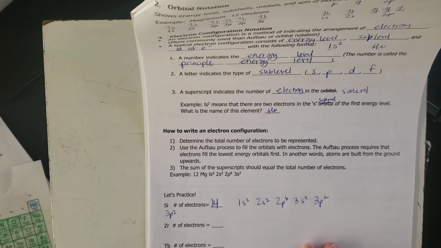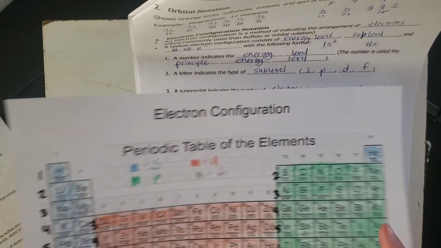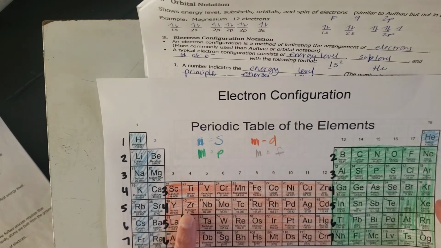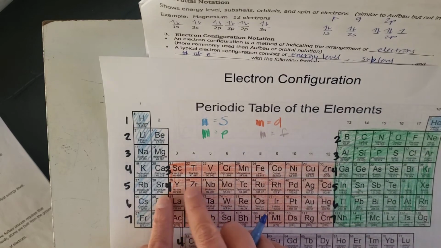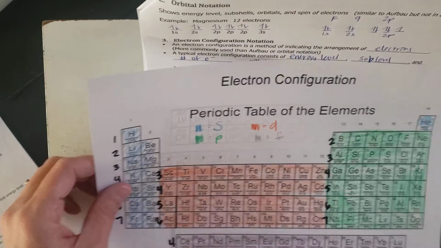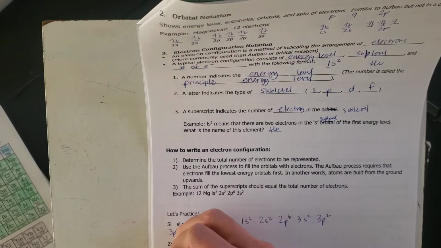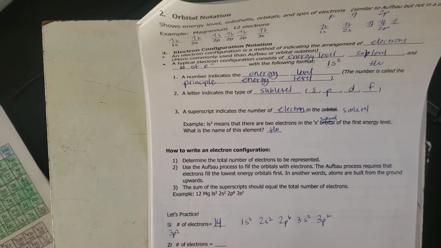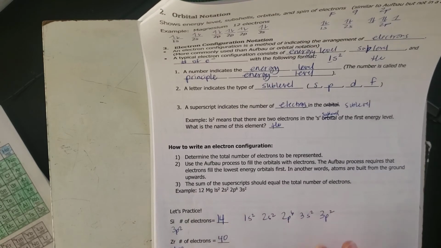Okay, let's try zirconium. Zirconium is number 40 on the periodic table. It is in the 4d, and it's the second one over. So the last thing I write down is 4d2, with 40 total electrons.